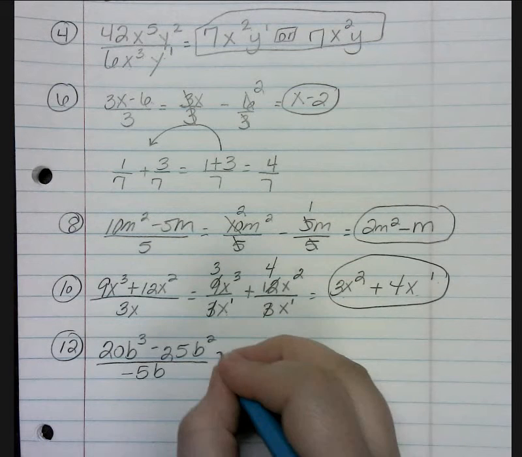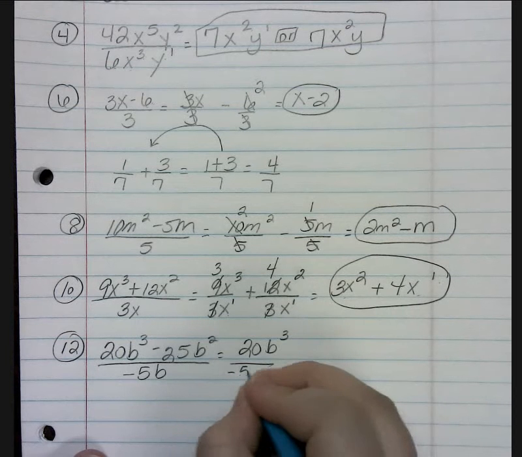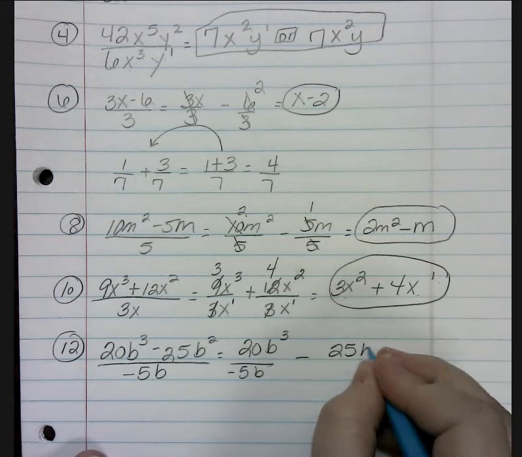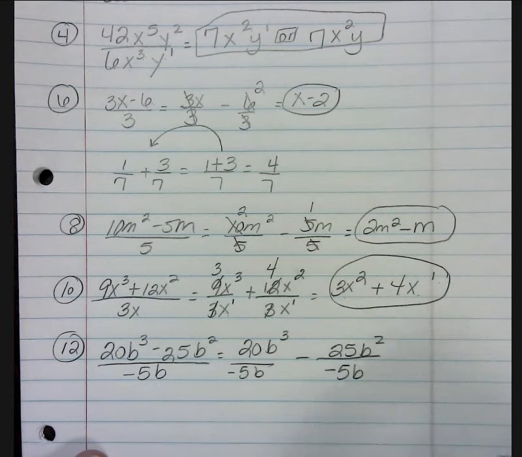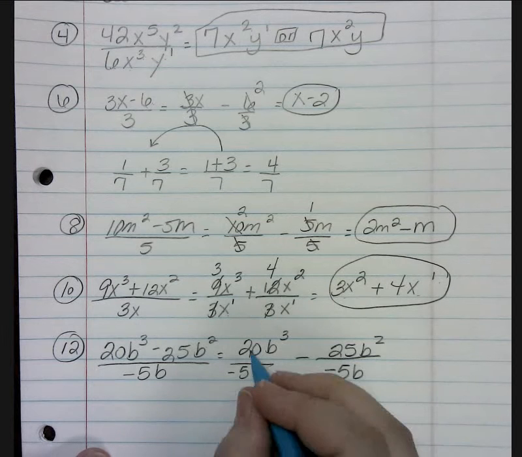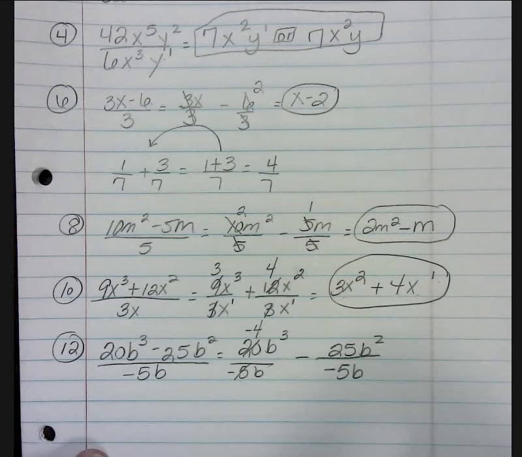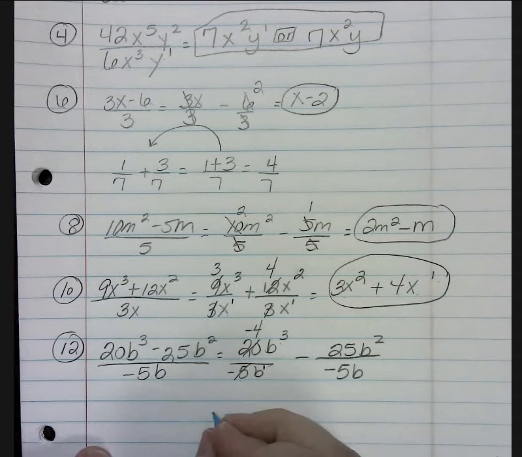So I have 20b to the third divided by negative 5b minus 25b squared divided by negative 5b. Well, 20 divided by negative 5 gives us negative 4. And then b to the third divided by b to the first is b squared. So that would give us negative 4b squared.